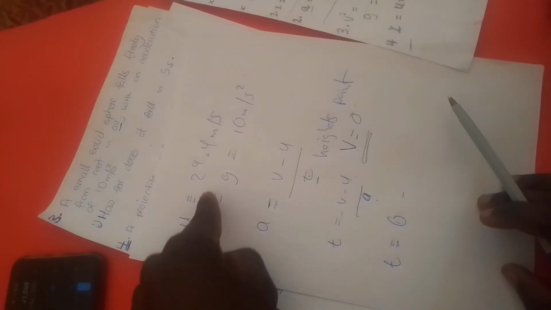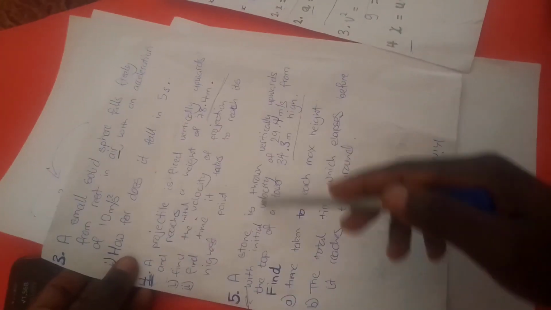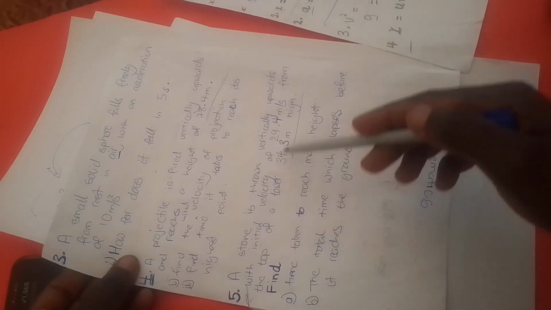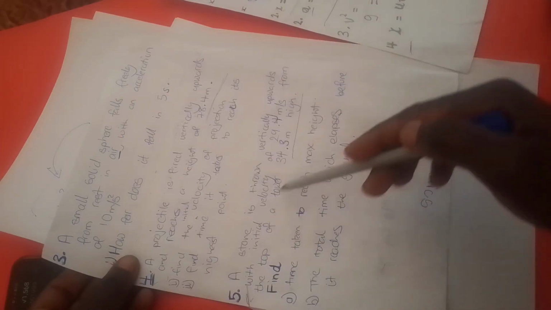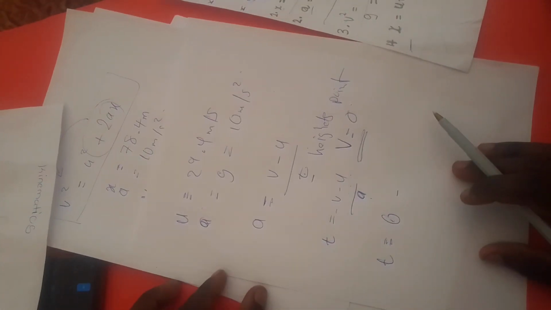If you don't know where I get this, it means you are not paying attention, but I'll let that slide. Okay, I'll read the question again. The stone is thrown vertically upwards with an initial velocity of 29.4 meters per second from the top of a tower. So a person is on top of a tower, then he throws a stone vertically upwards with an initial velocity of 29.4 meters per second. So which means that's U, that's our initial velocity. And that's where I got this 29.4 meters per second.